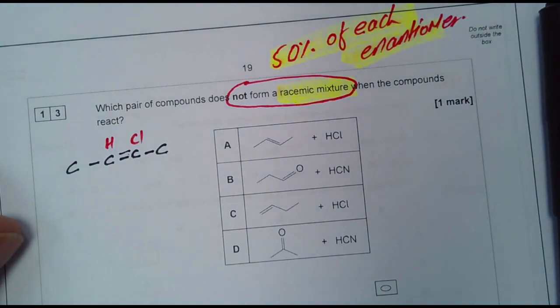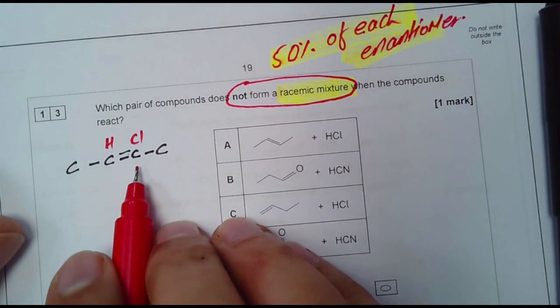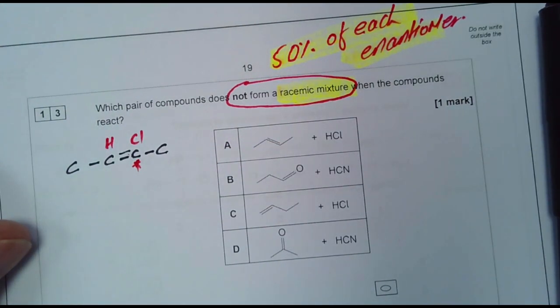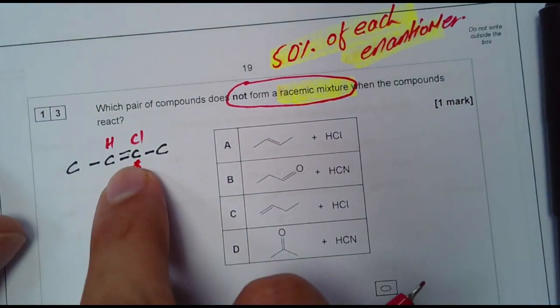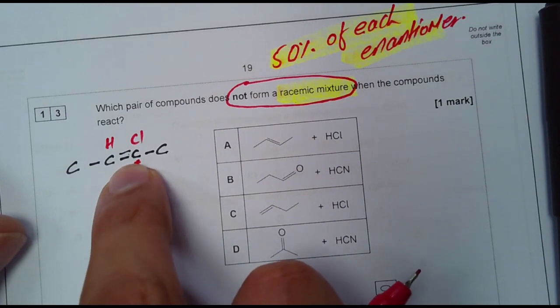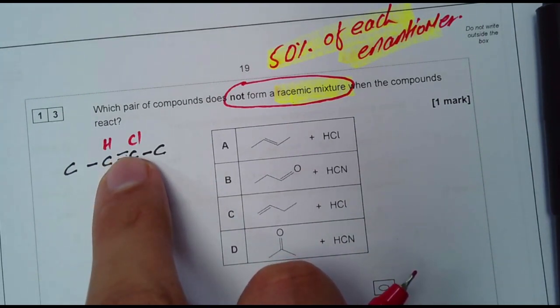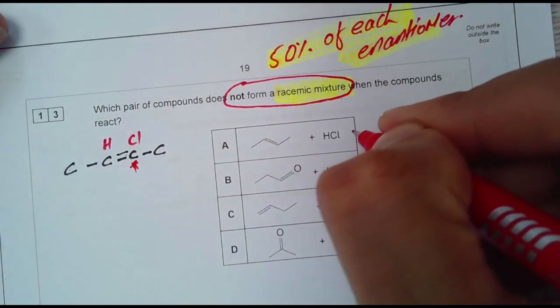You can't have 2 products. So if I look at it, this one is a chiral carbon. This one is a chiral carbon. And then I have a double bond here. So it's a planar structure. So if it is a planar structure, that means there's 50% chance of HCl attacking from above and 50% chance of it attacking from below. So this one will produce racemic.